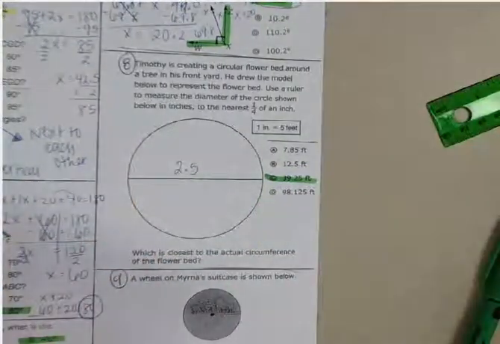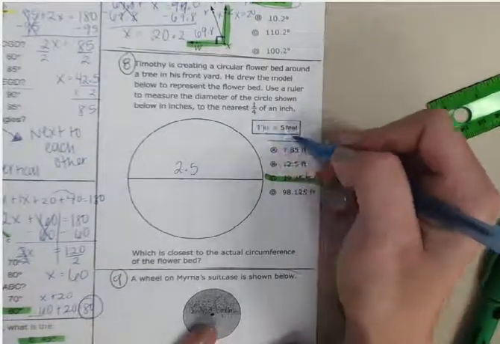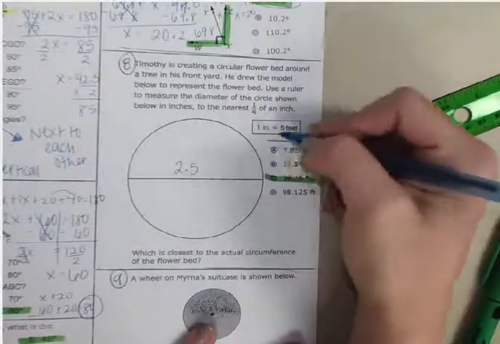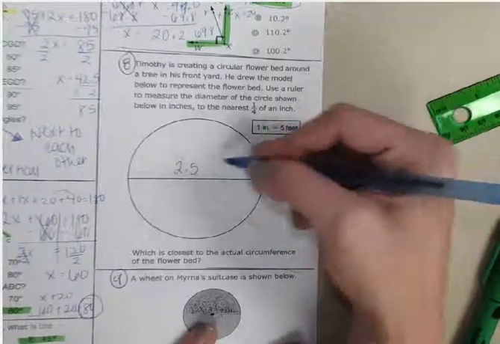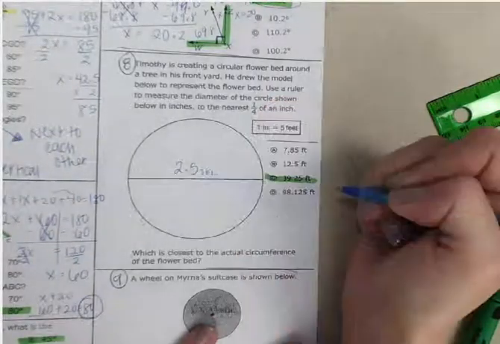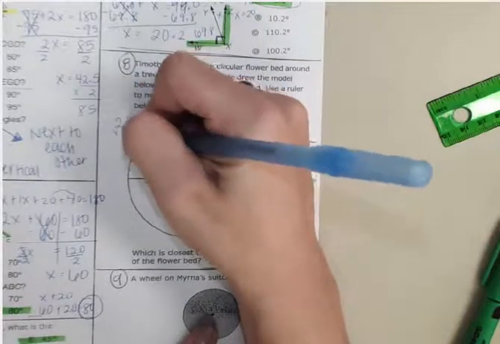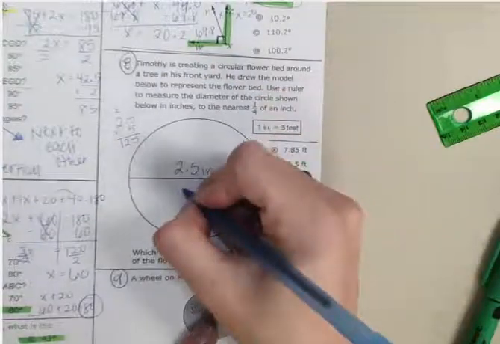We'll check that though. So 2.5, I know that 1 inch is equal to 5 feet. So if 1 inch is equal to 5 feet, how many feet do I have here? This is 2.5 inches, so you have to multiply 2.5 times 5. So you got 12.5 feet.